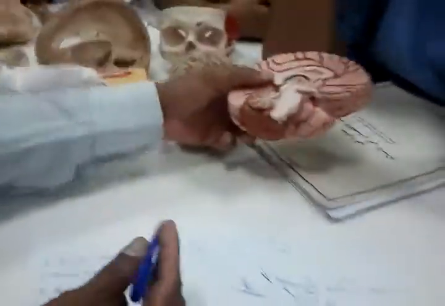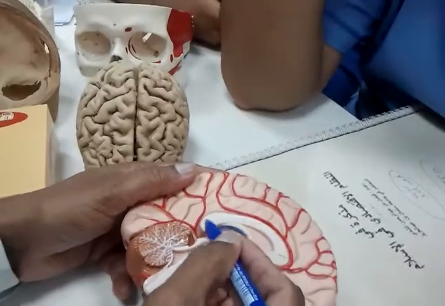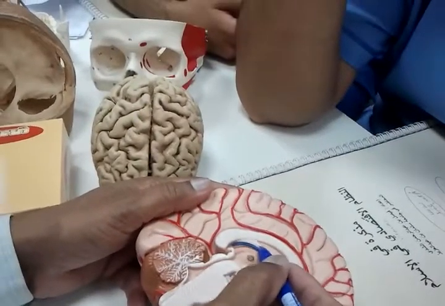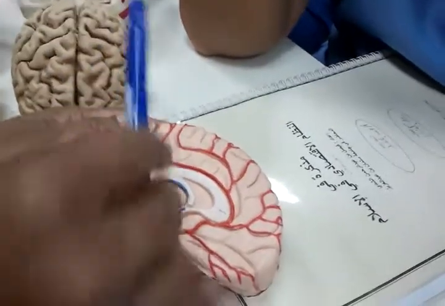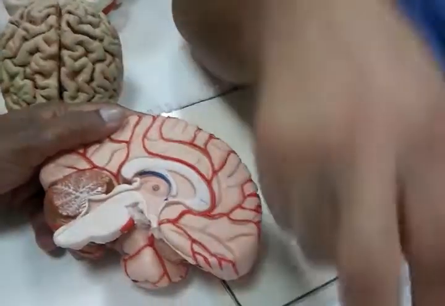Now see this picture. This is the medial side. This is the corpus callosum. This is a column, a cylindrical structure bent like this. This is known as the fornix. The name of this structure is fornix.